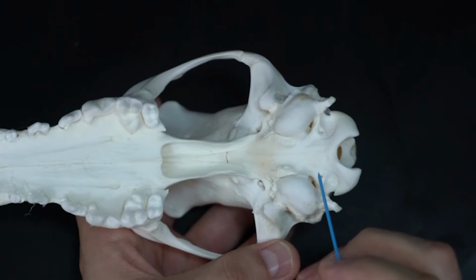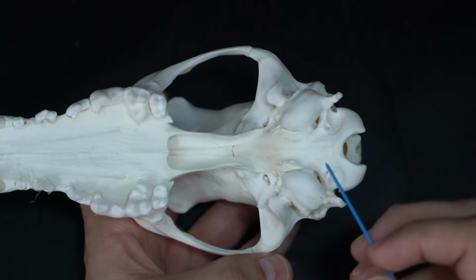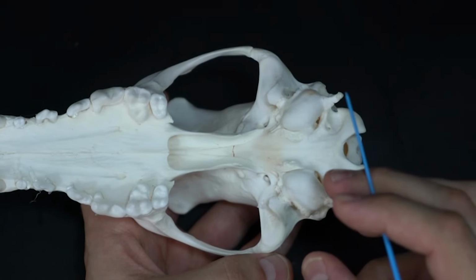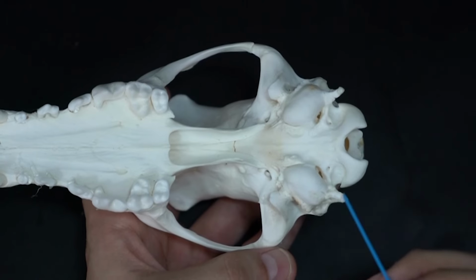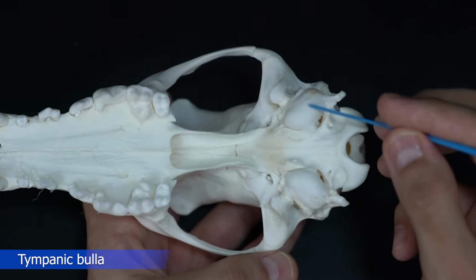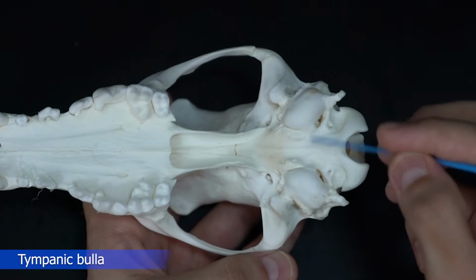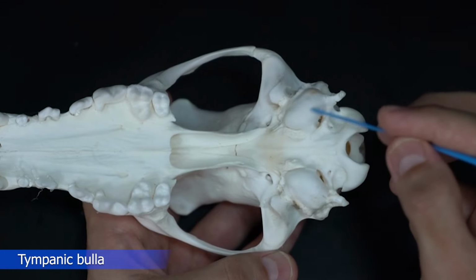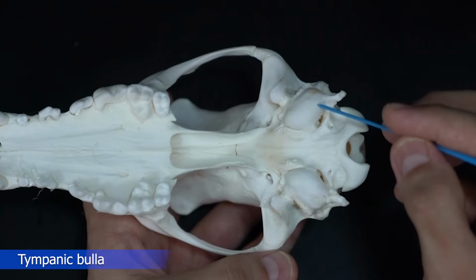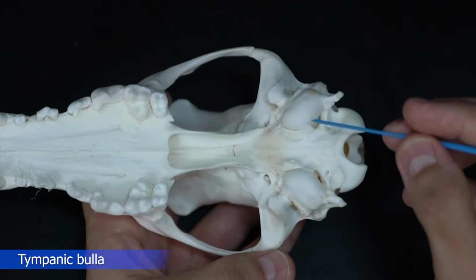A little bit rostrally here. Let's go through all structures, the biggest structure first, and after that we will move to the next. Here we can see these two very big structures called the tympanic bulla. The tympanic bulla belongs to the middle ear, of course, where we have the small ossicles of the middle ear.